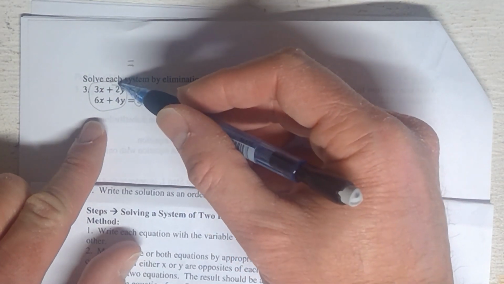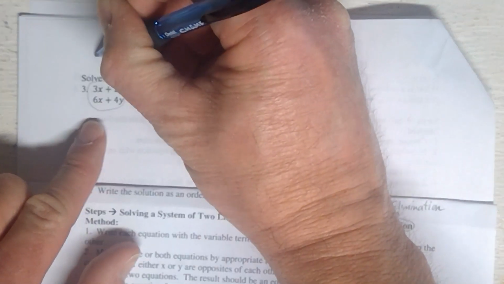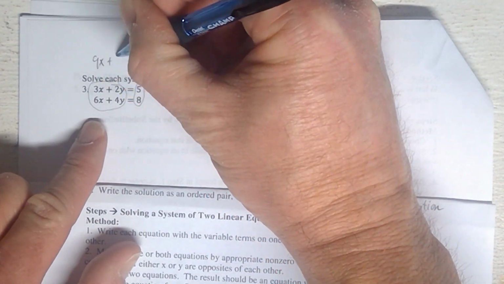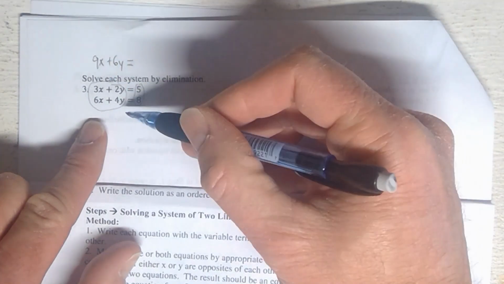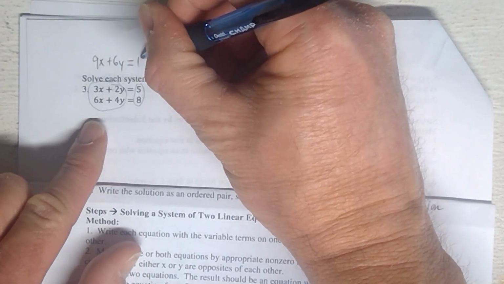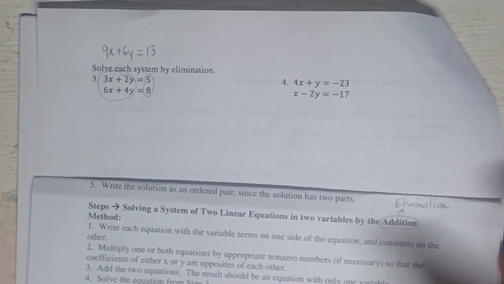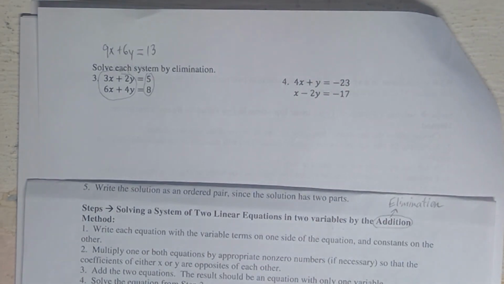When you add polynomials, you combine like terms, and that's what we're doing here. Wouldn't I get 9x plus 6y right there if I combine like terms on the left-hand side of the equal sign? And if I combine like terms over here, I get 13. What's the problem with that? The problem is that I did not eliminate a variable. The goal was to eliminate a variable. All right?